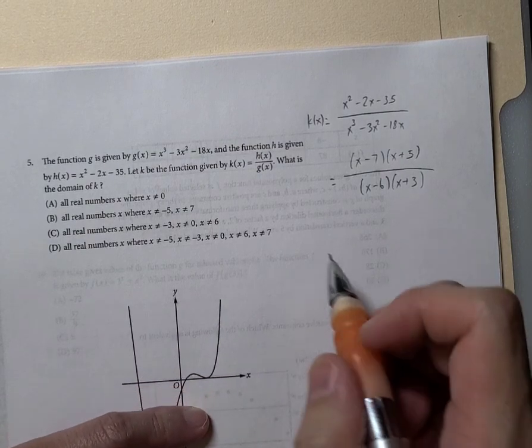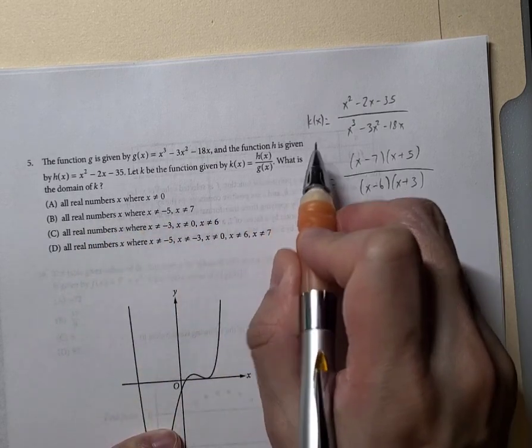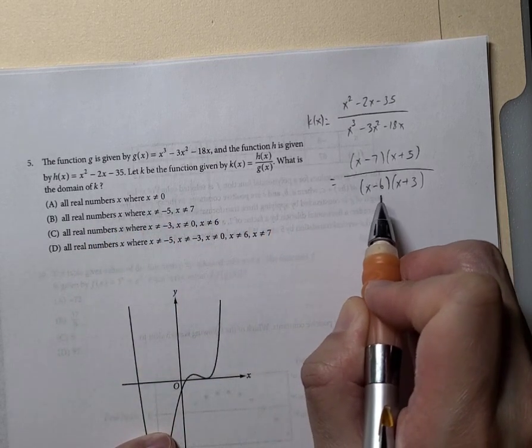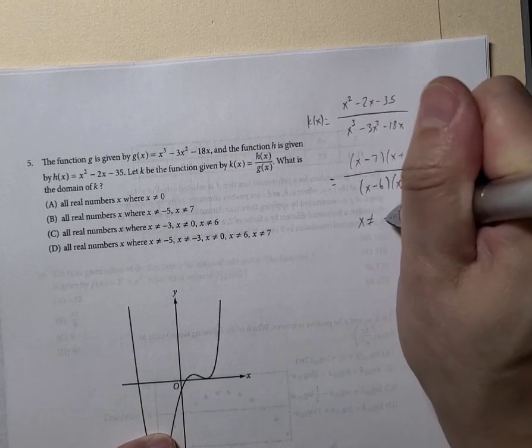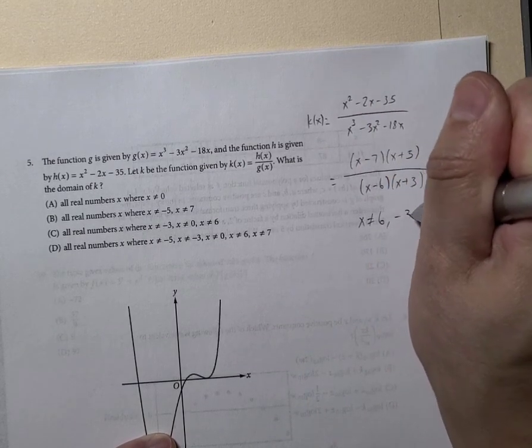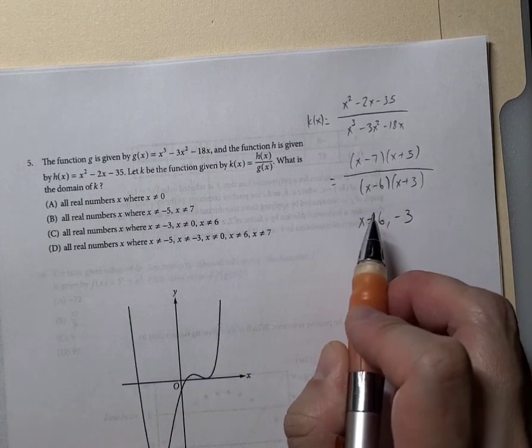Okay, so domain of K. So the domain, we know that we cannot divide by 0. Okay, so we can tell that x cannot equal 6 or negative 3. There's no hole, so we're okay there. That would affect the domain also.